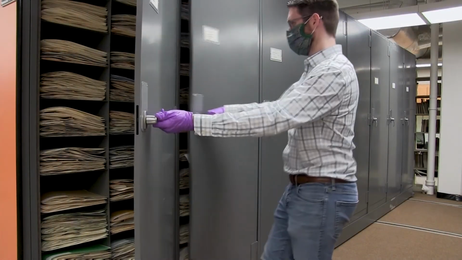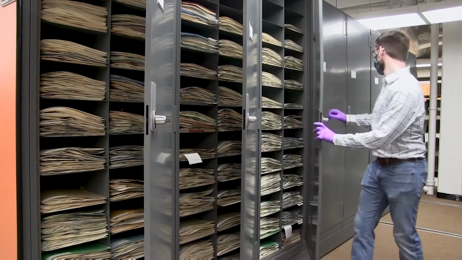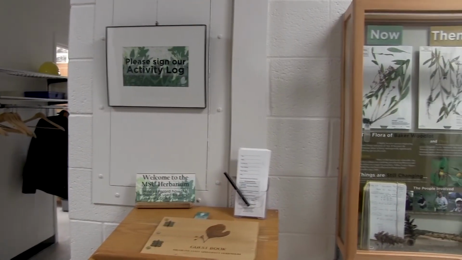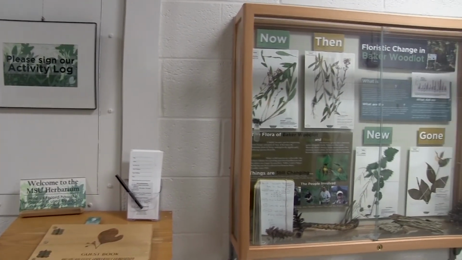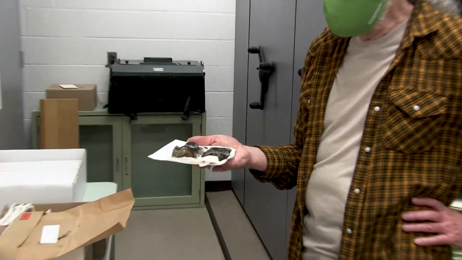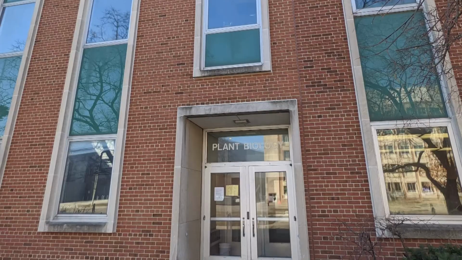This has been a tour of the Michigan State University Herbarium and a quick look at some of the exciting things that our specimens and facilities are used for. From aiding scientists in the field to supporting content in the classroom, the herbarium is here to help those with botanical ambitions. But where exactly is the herbarium? The herbarium is housed in the Department of Plant Biology. That's in the Plant Biology Laboratories building on Wilson Road.